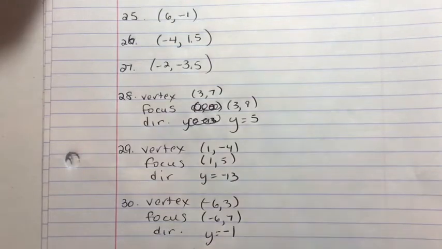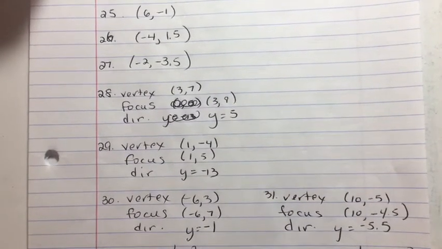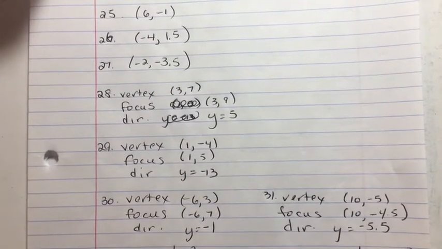The focus is -6, 7. The directrix is y equals -1. Next, problem 31, vertex 10, -5. Focus 10, -4.5. Directrix y equals -5.5.